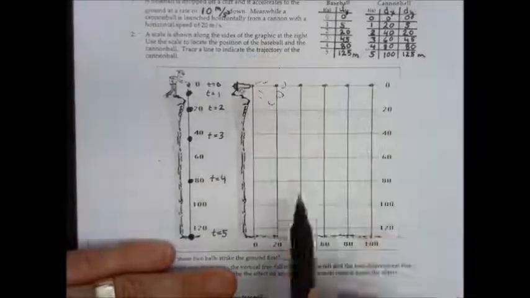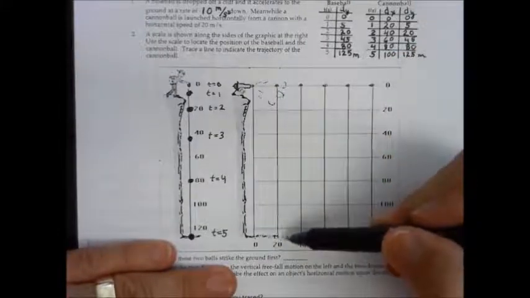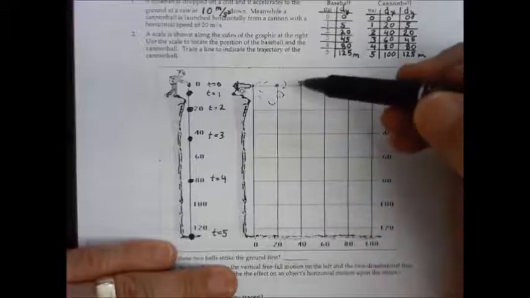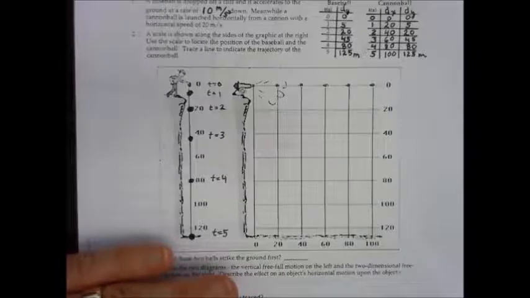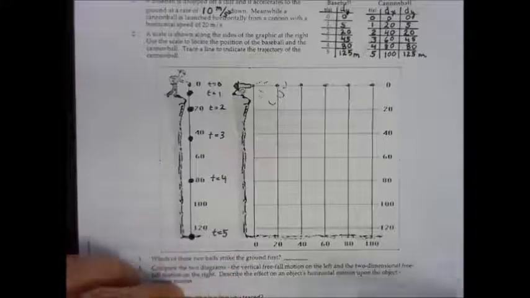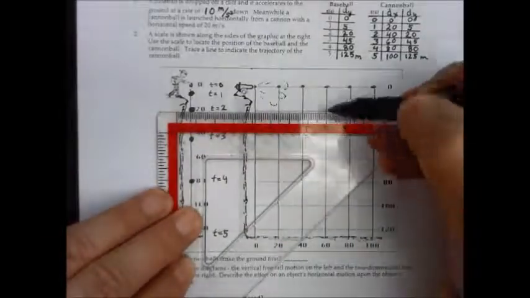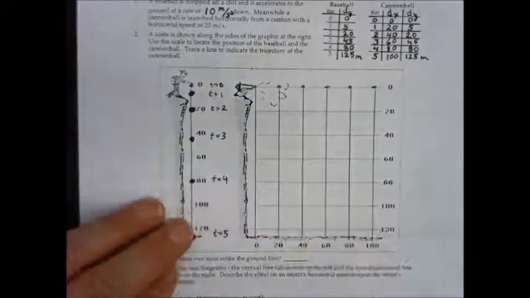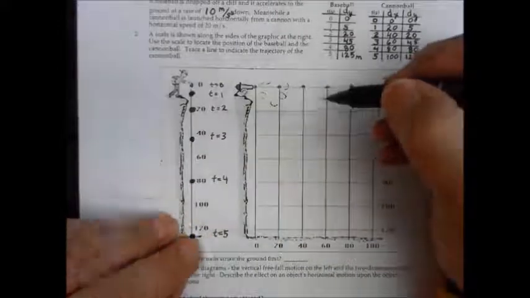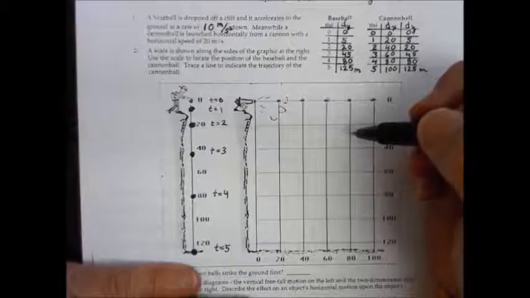But this time you're going to have motion in the x direction and you're going to have motion in the y direction. But the nice thing is that you already know where it's going to be in the y direction. So you could take a ruler and use that as a guide to show your y locations at each time. But that'll be a y location with some x direction. So let me do a couple of them to start you off.